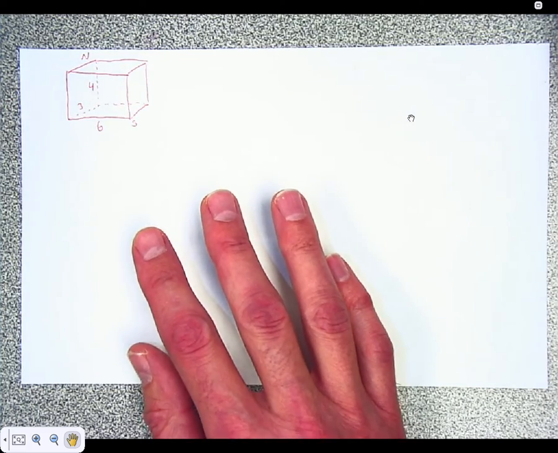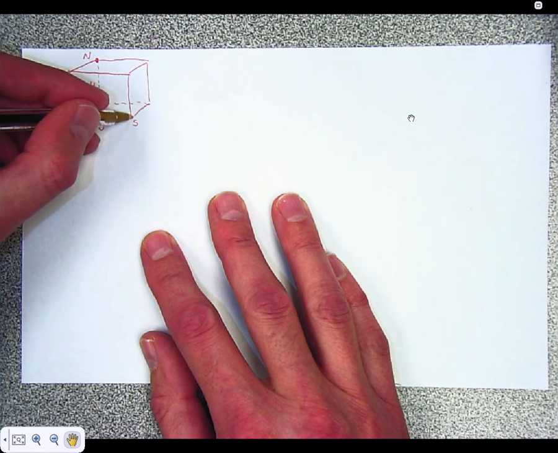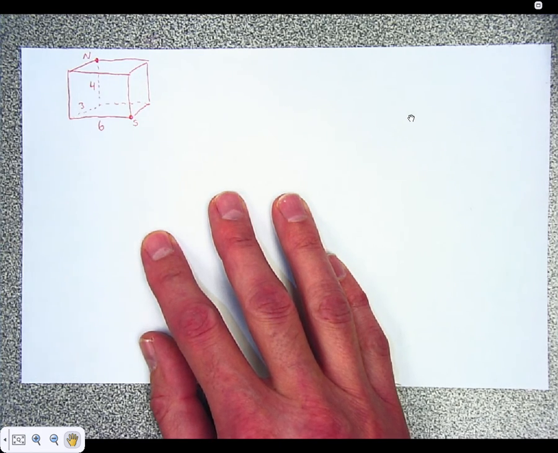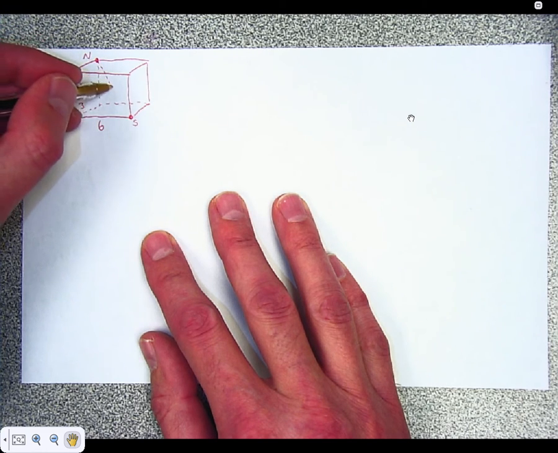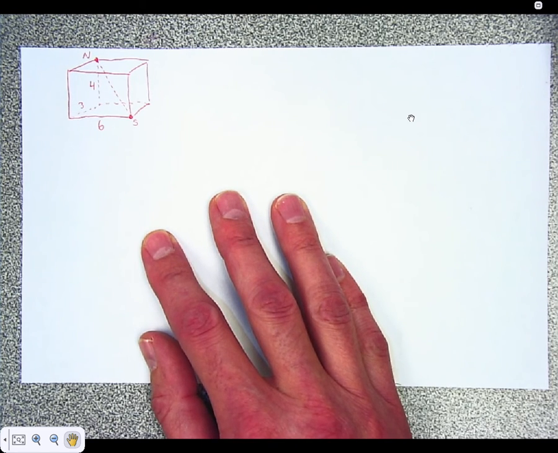And the question was, how far is it from N to S? What's that distance? So I'm going to draw that line there. That's what we want to know. That's what the problem is asking us to find. And with just the information we have, we can't do it. We don't know enough yet.